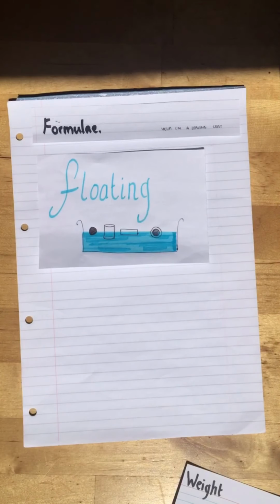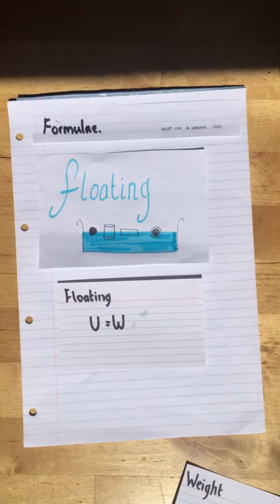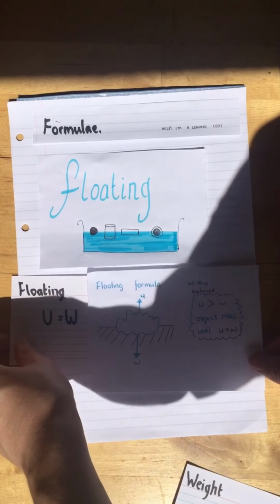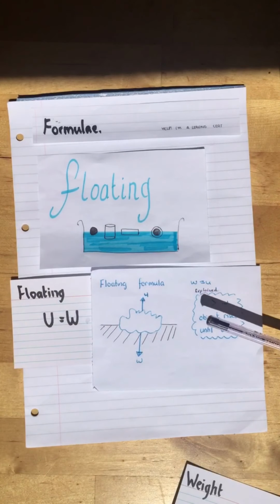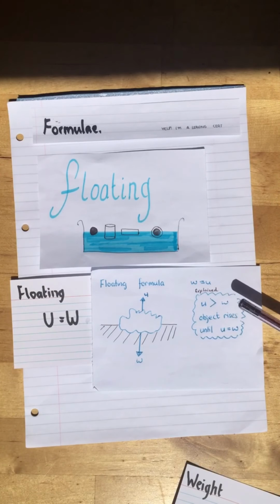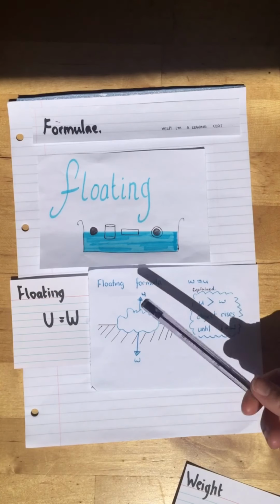The next bit is what I like to call the floating formula, and that is that upthrust is equal to weight. Just to explain this a little: when the upthrust is greater than the weight, when an object is in a fluid, the object will rise until the upthrust is equal to the weight. So that is our floating formula.